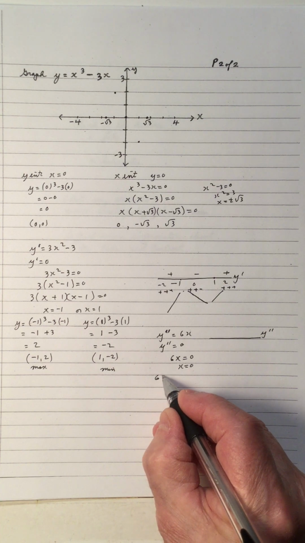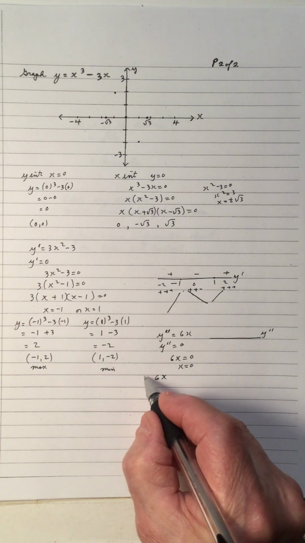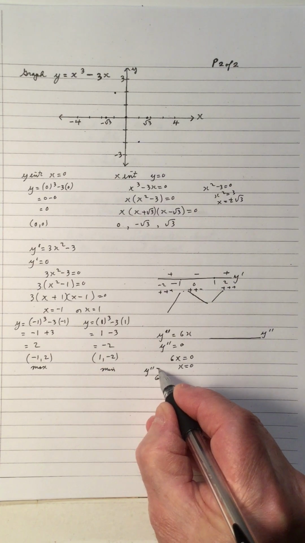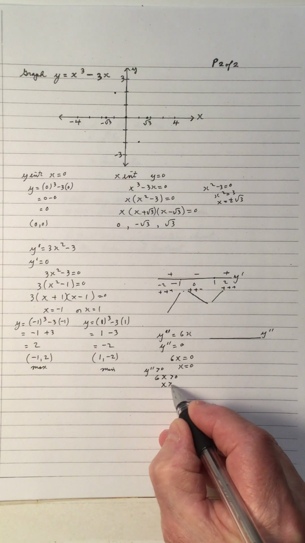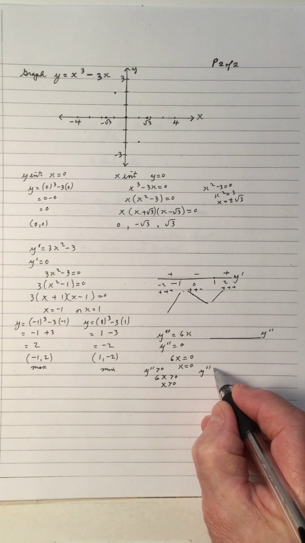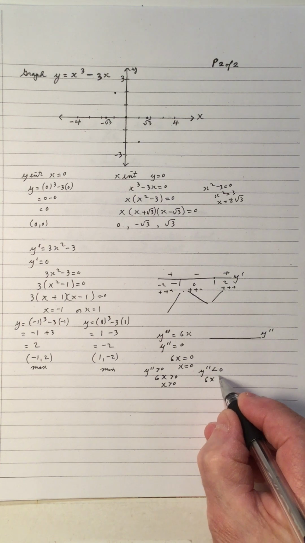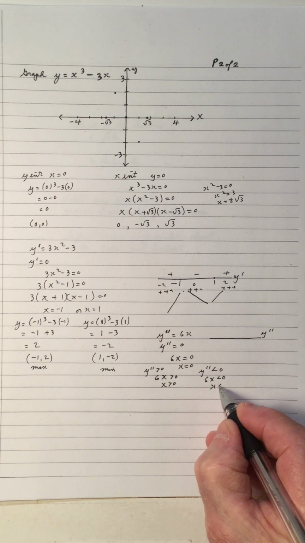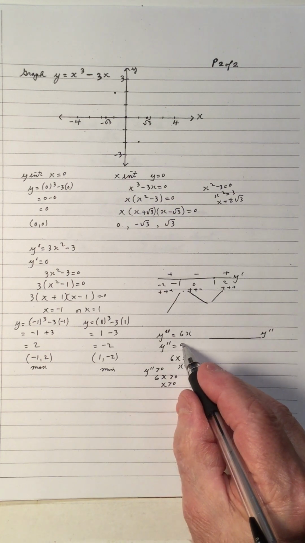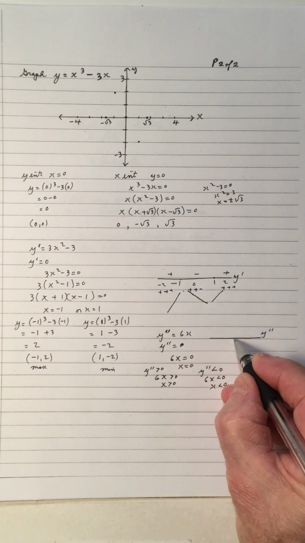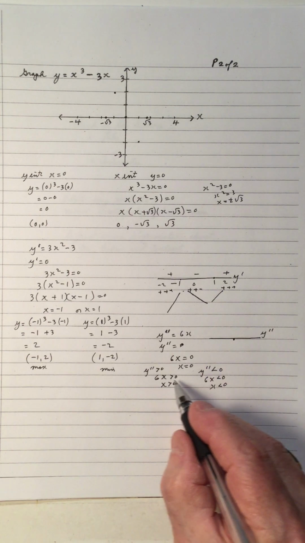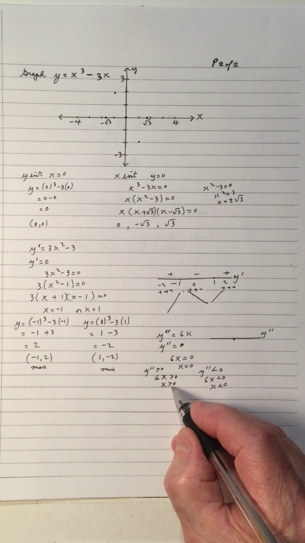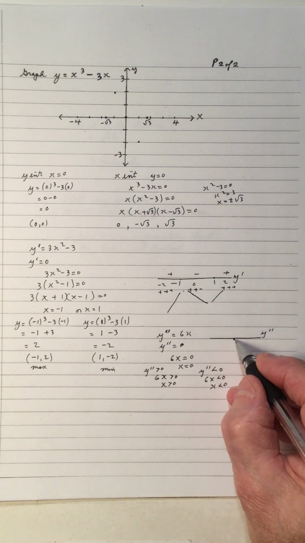The concavity is determined this way: if we make y double prime greater than 0, we make 6x greater than 0. Divide by 6, x is greater than 0. And if we make y double prime less than 0, 6x is less than 0. Divide by 6, x is less than 0. So the concavity changes where x is 0. If we put x is 0 here, then on the right side it's positive.